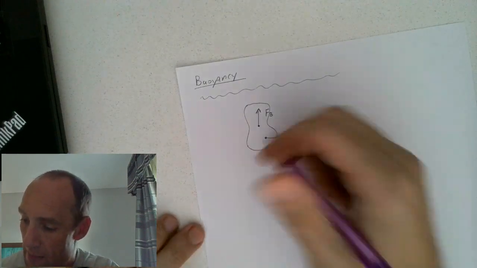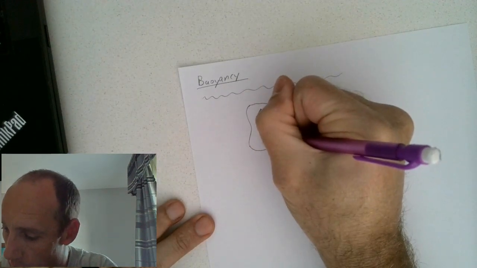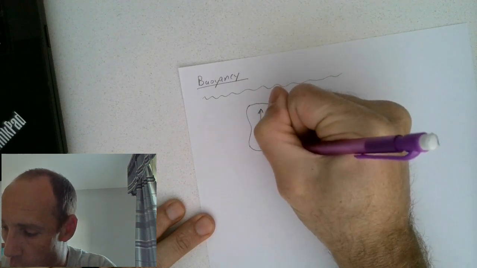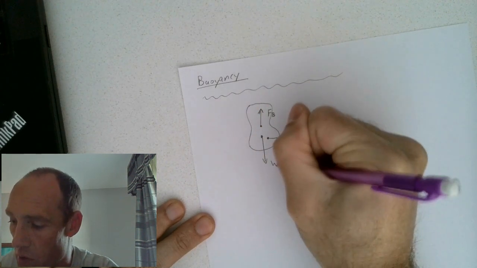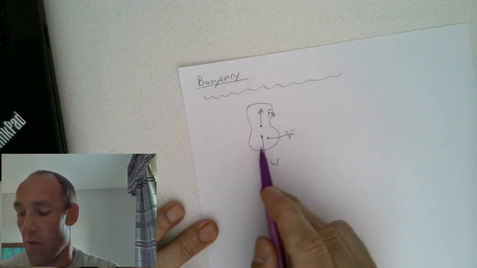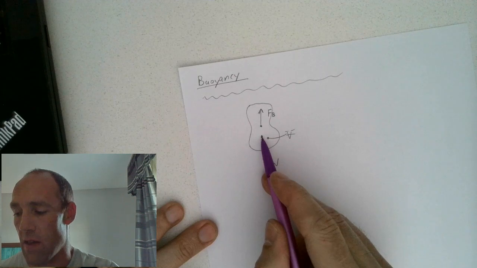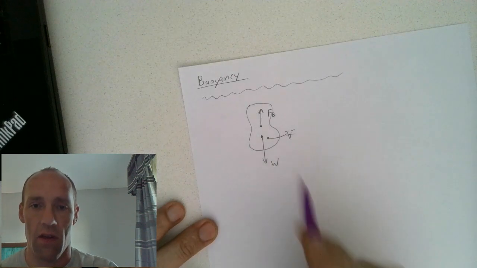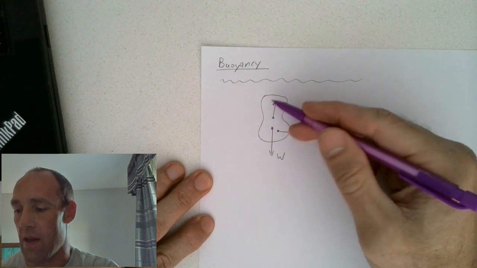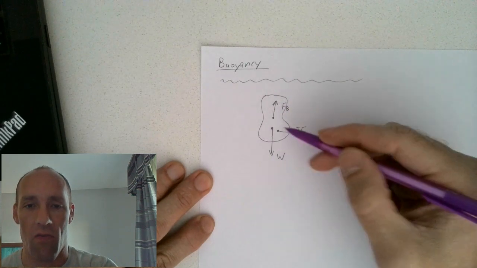Okay, then say there could be some center of gravity. The center of gravity would be like the center of mass. That has to take into effect any sort of distribution of the mass within the object.